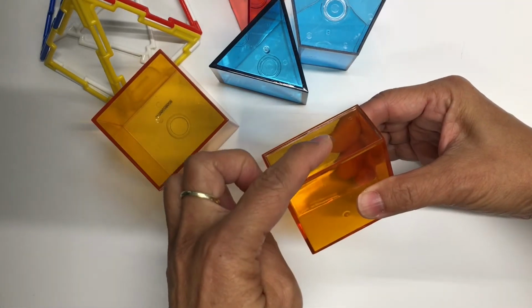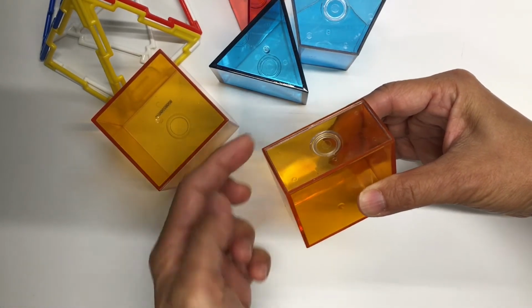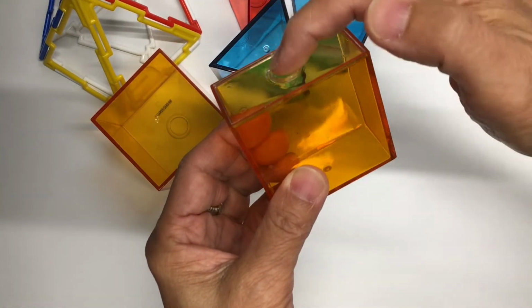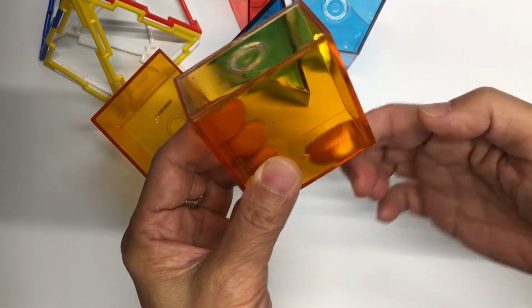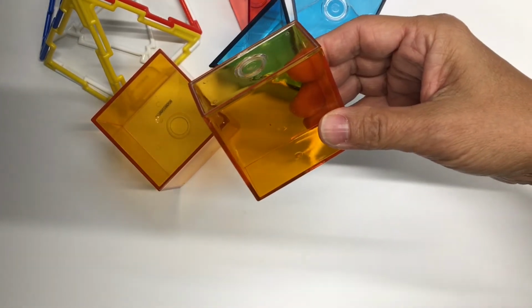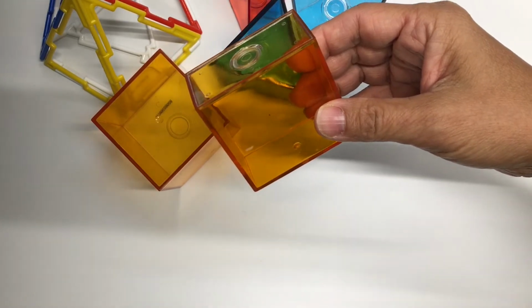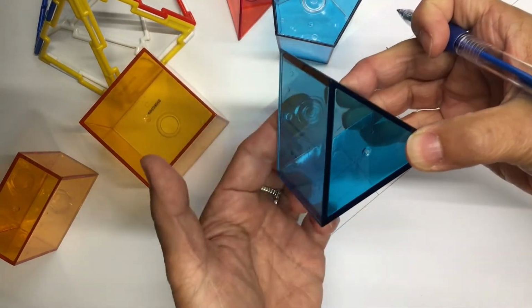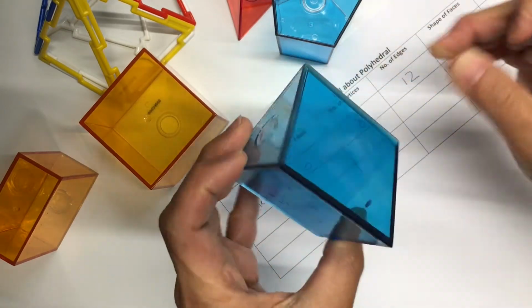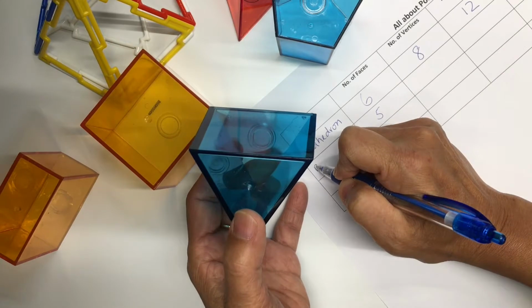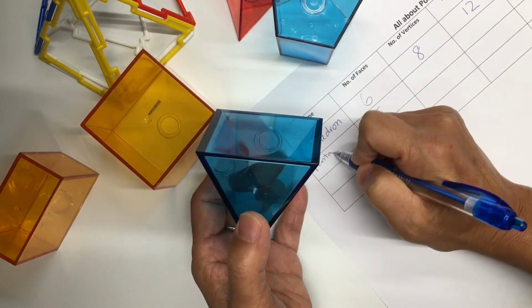It's got 1, 2, 3, 4, 5, 6. Now sometimes kids might count it in a different order, and that's perfectly fine. Watch how children count and ask them, is there a different way of counting it? Well, let's have a look at this one. This one has got 1, 2, 3, 4, 5. So it's called a pentahedron.